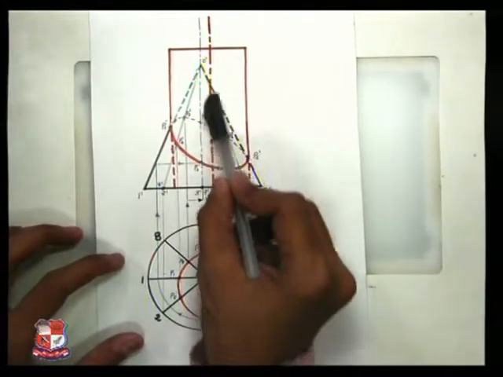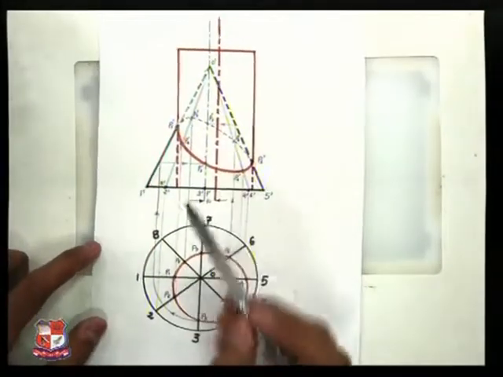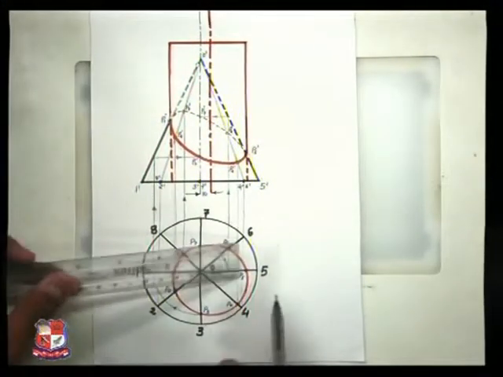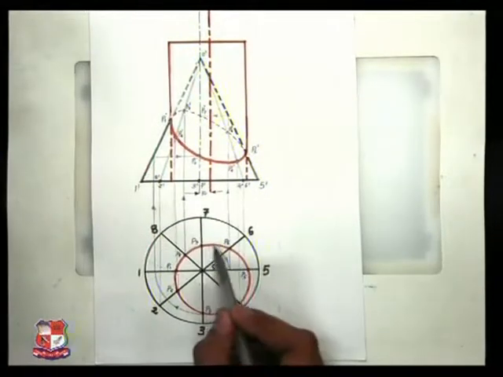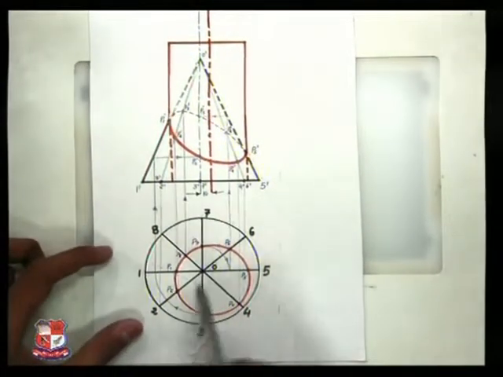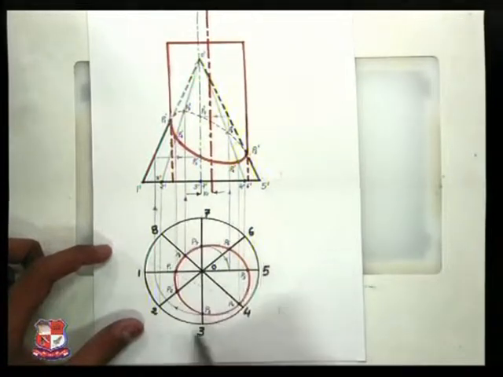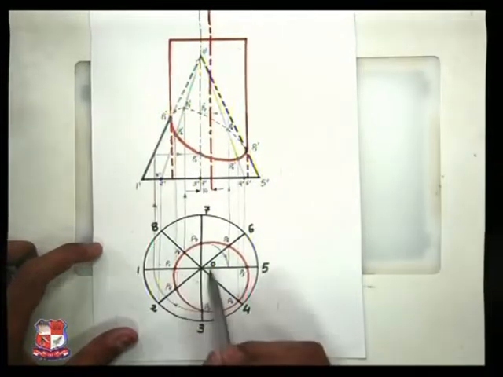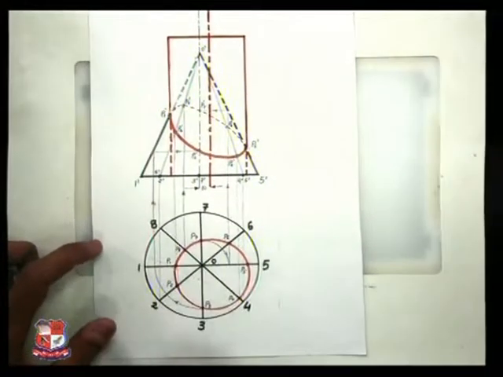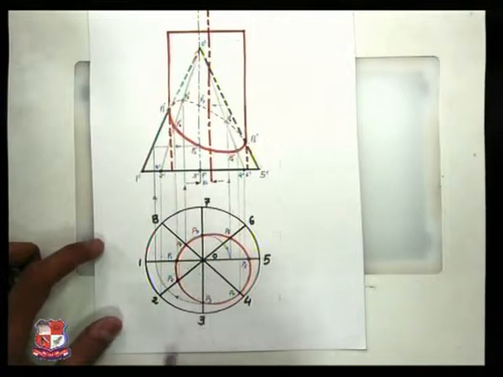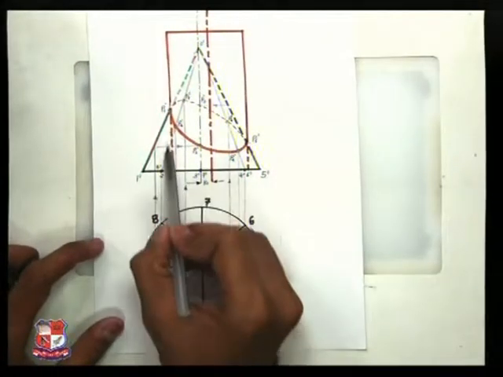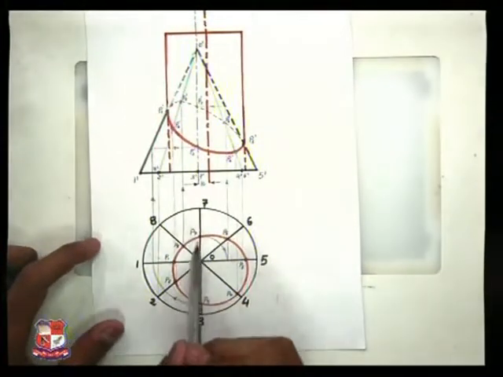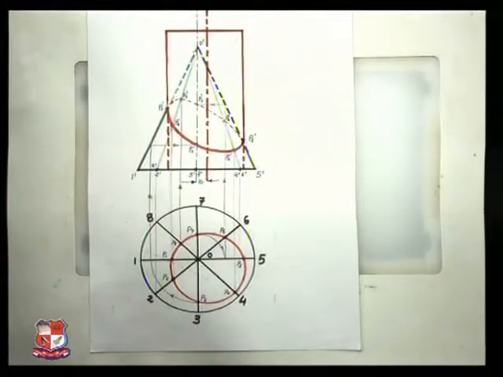And draw the center line. After drawing the center line, draw here a circle equal to the diameter of the cylinder, that is 50 millimeter. After drawing this circle, divide the cone base into an equal number of parts, say 8 equal parts: O1, O2, O3, O4, 5, 6, 7 and 8. Then draw the front view of this cylinder like this. That would be a rectangle. Height is known to us. So we have drawn the front view and top view of both the solids.